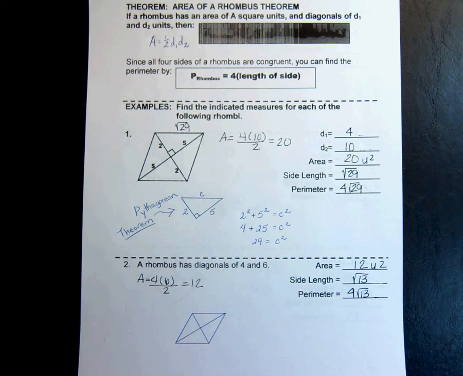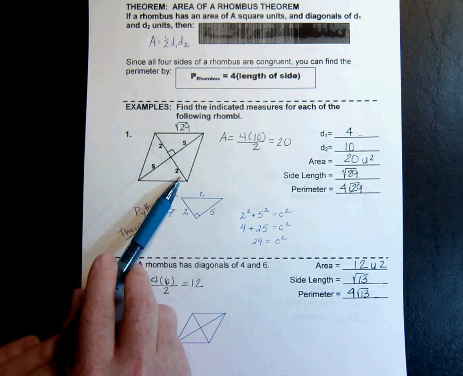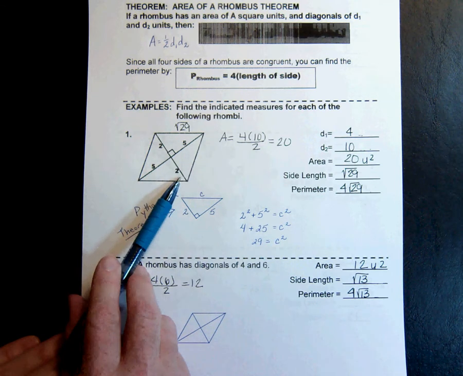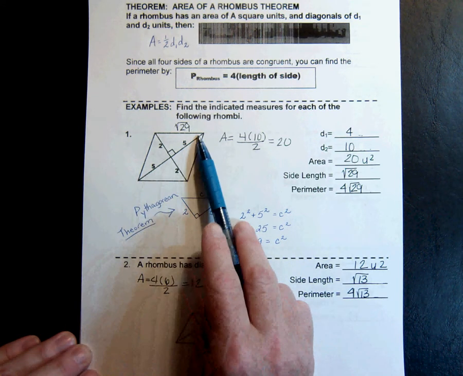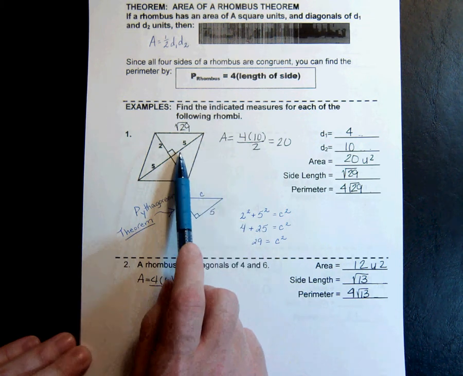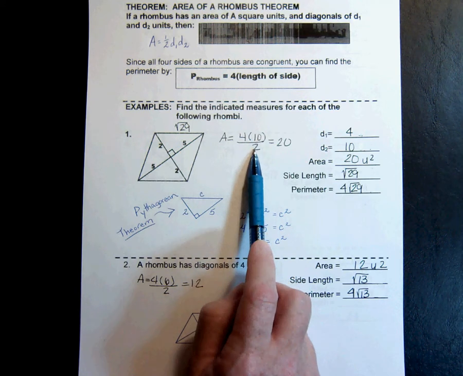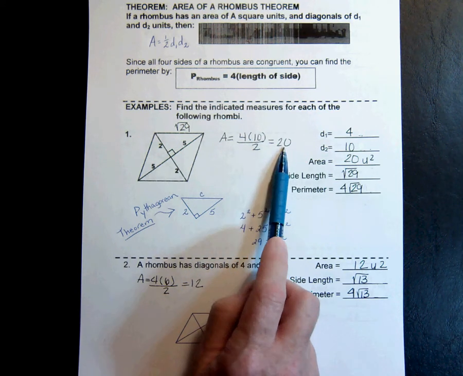In the first example, you want to indicate the measure of each of the following rhombi. They want to know the diagonal. So if this measurement is 2 and this is 2, this diagonal 1 would be 4, this diagonal 2 would be 10. The area is taking the two diagonals, multiplying them together and dividing by 2. So your area would be 20.